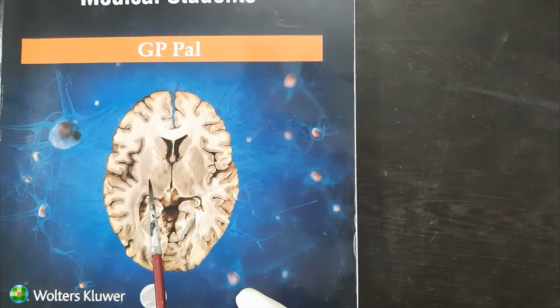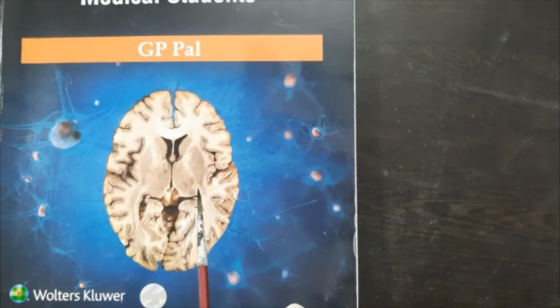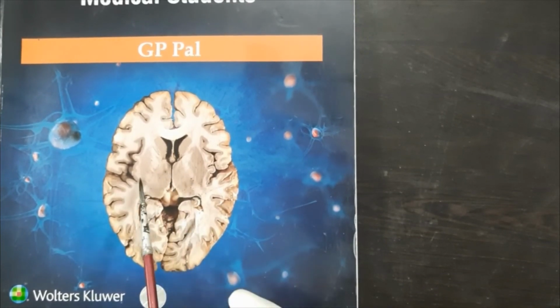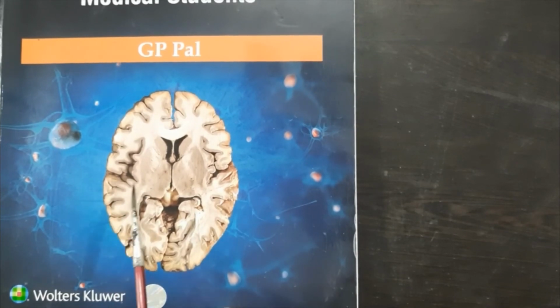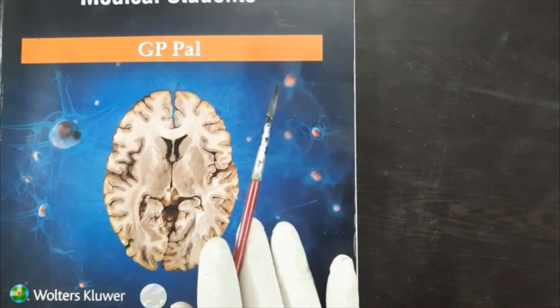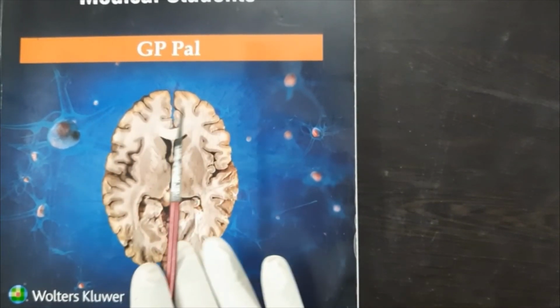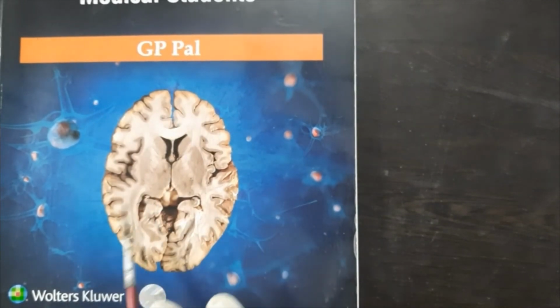This band of fibers going posteriorly towards area number 17 is called the optic radiation. These arching fibers are the optic radiation fibers. So this is the horizontal section.